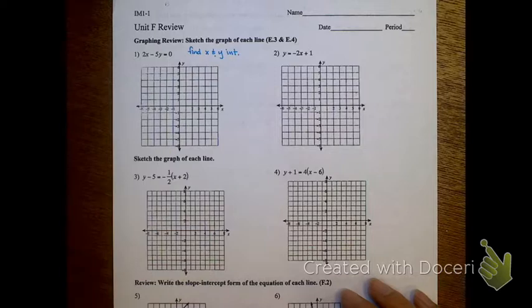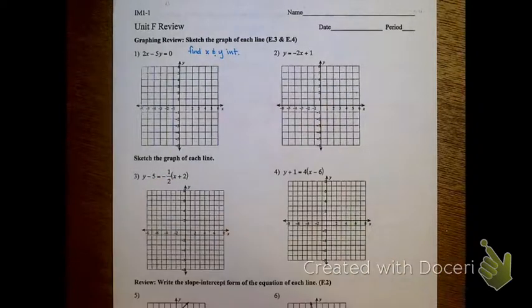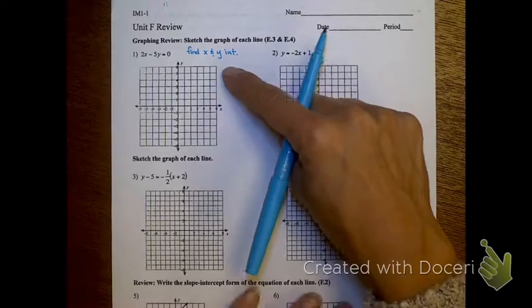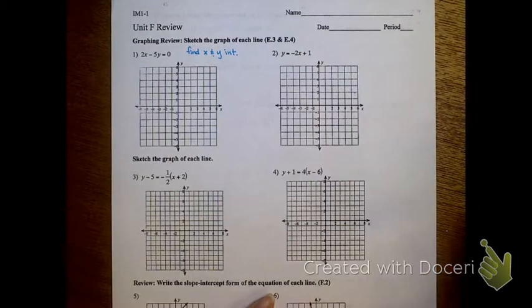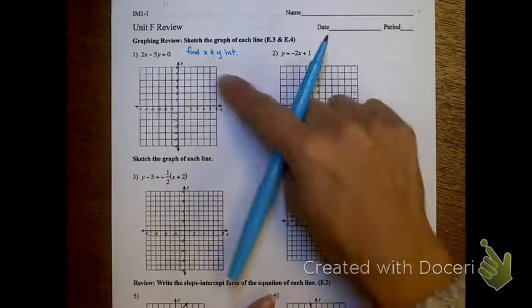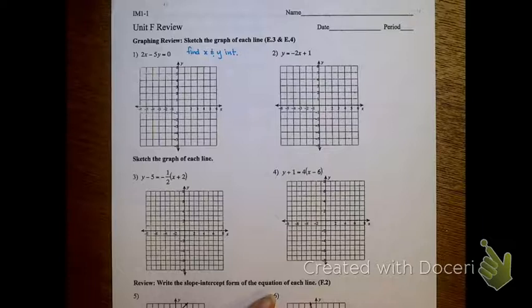So I believe this is on page like 23 in your notebook. You can look it up in your table of contents, finding x and y intercepts, if you're not sure how to do it. If it does not go in evenly, you'll get a decimal, okay? Just take that decimal and estimate where it is on the graph. Does that make sense? Okay, for your intercept.